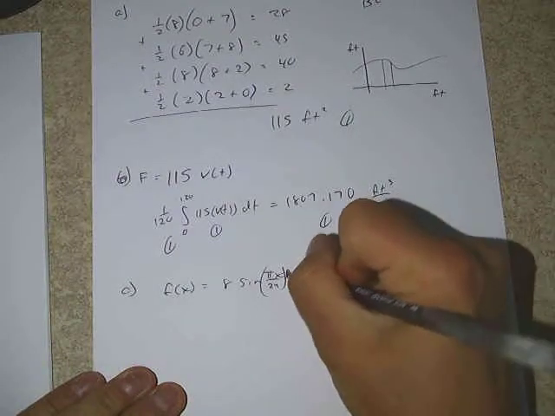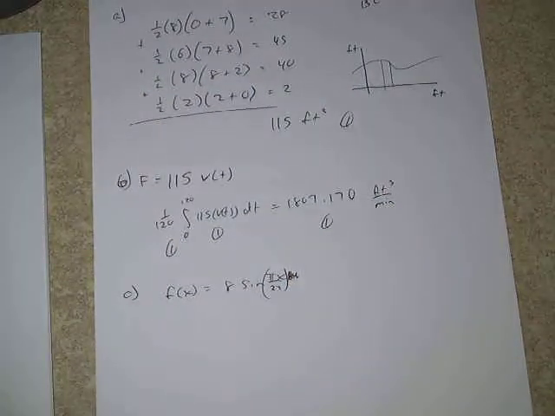Alright, 3 points if we got the 0 to 120 and the 120 part. Got a point for having that, a point for having the correct integrand, and a point for having the correct answer. Okay, questions so far?